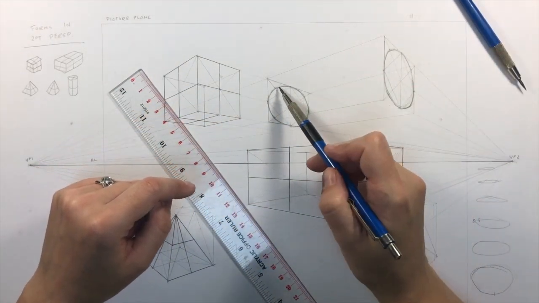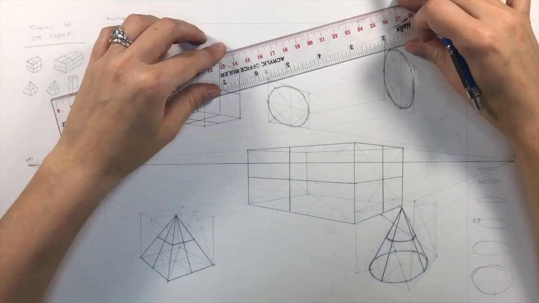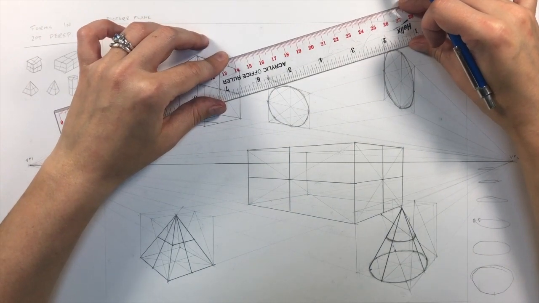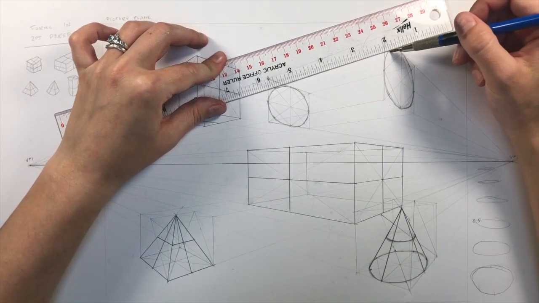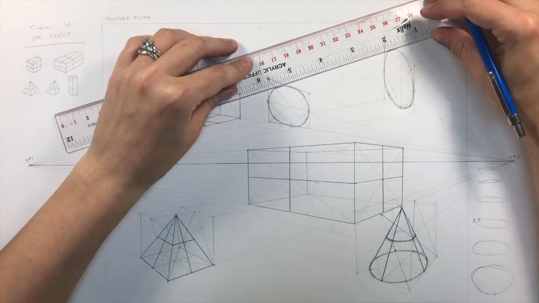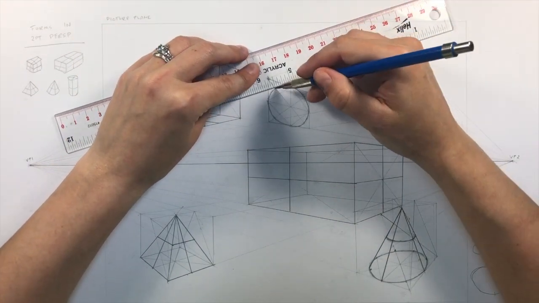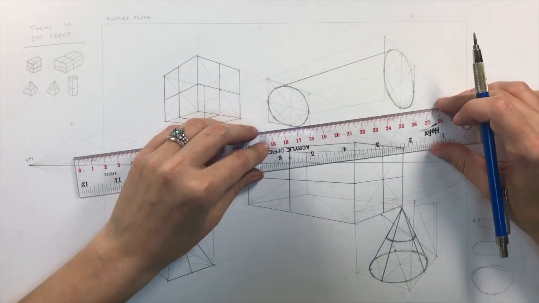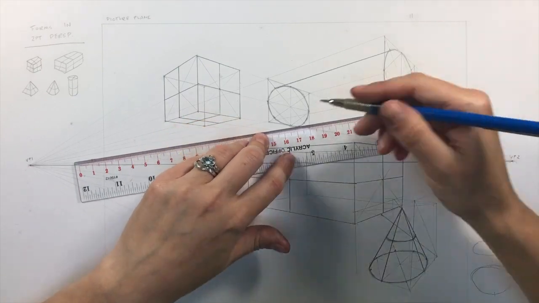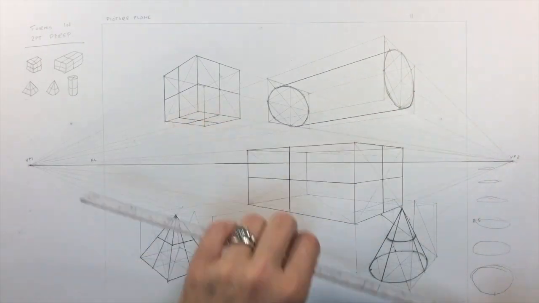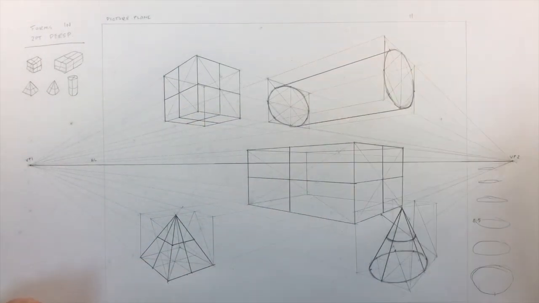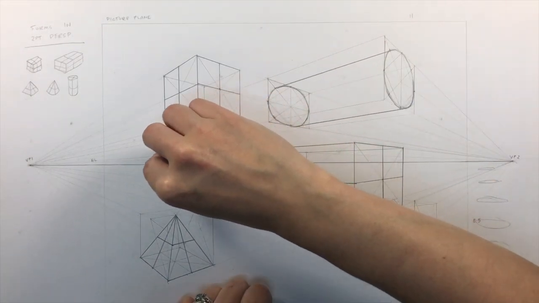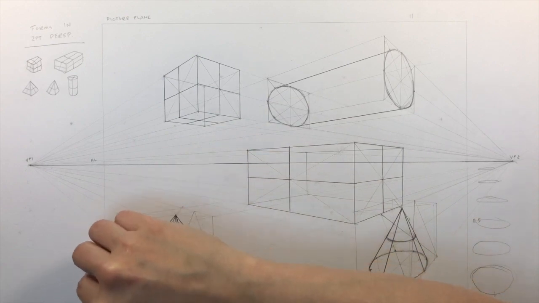And then all we have to do is connect the top and the bottom. So I'm basically connecting wherever the topmost edge is on both of these. This one there, and this one to there. And there we go. We have our cylinder and all of our other forms in perspective.